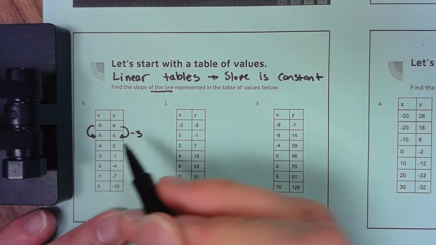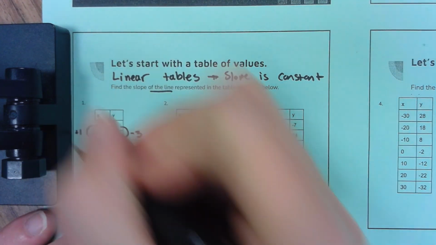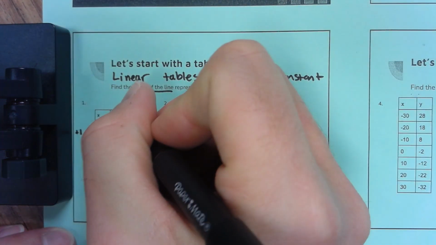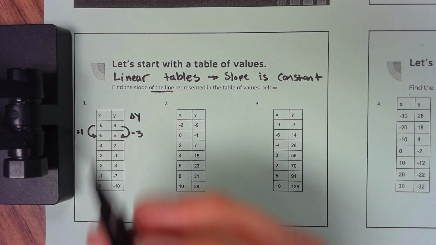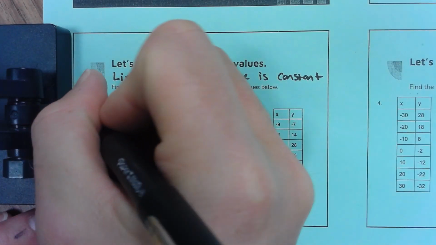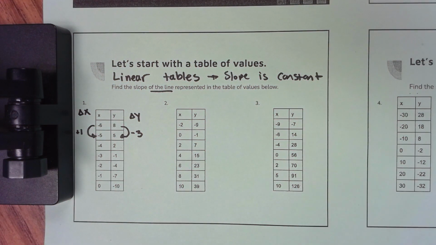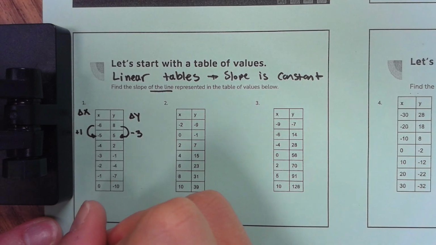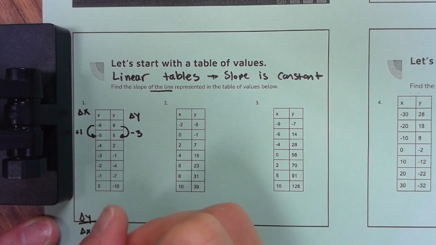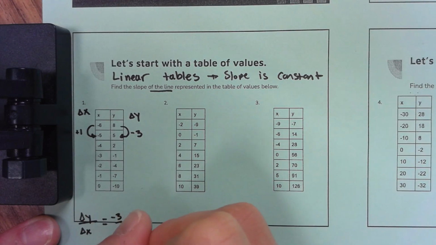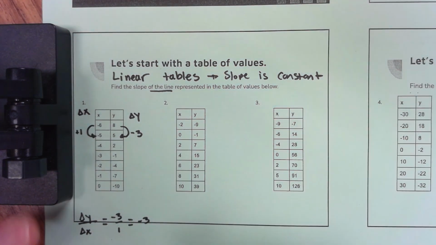And then to go from -6 to -5, I'm adding 1. So this -3 is your change in y. Okay, this 1 is your change in x. So right now, if I take change in y divided by change in x, that is negative 3 divided by 1, which is negative 3.